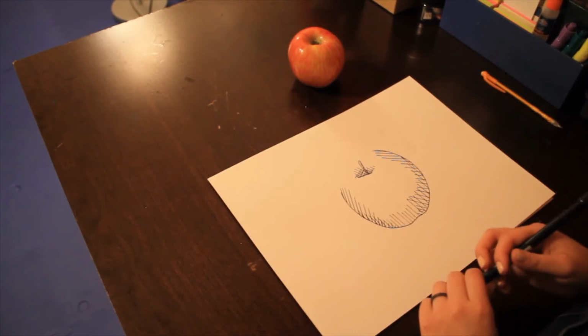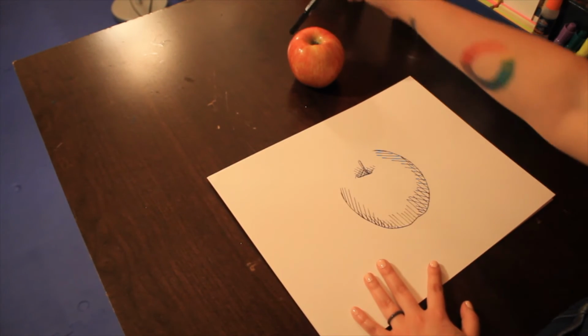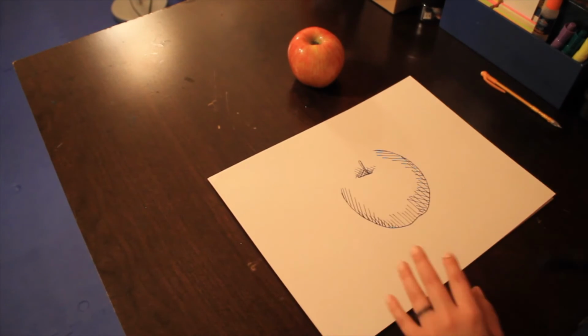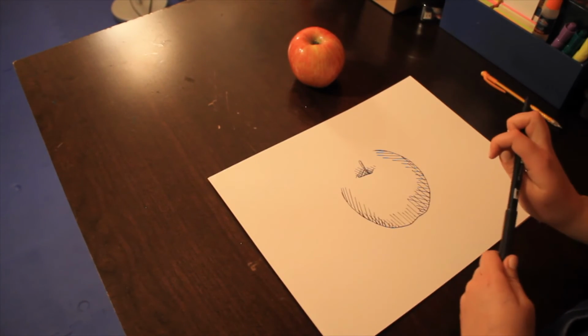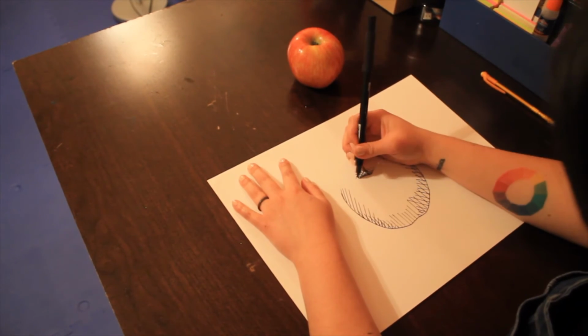So when I'm drawing in to darken the rest of my apple with the medium shadows, like right here and right here, I want to make sure not to cover those areas that have the brightest parts to them. So I'm going to go around that dimple.